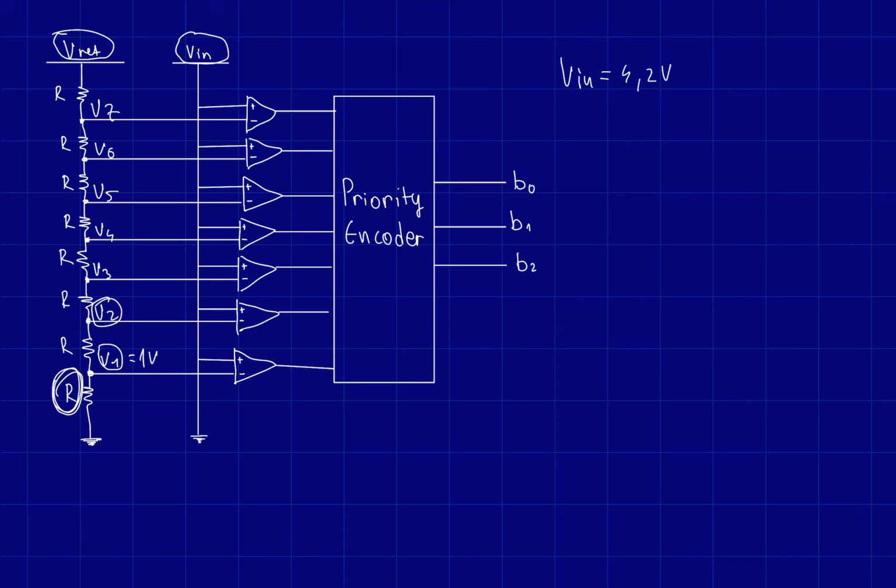We want to represent this as a digital voltage, and let's say that Vref is equal to 8 volts. So we can also write 8 volts above, and 4.2 volts.